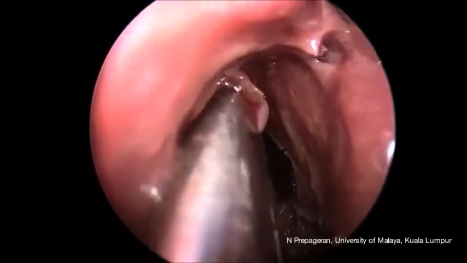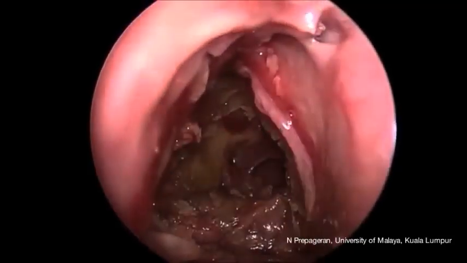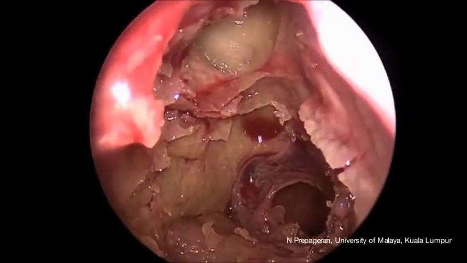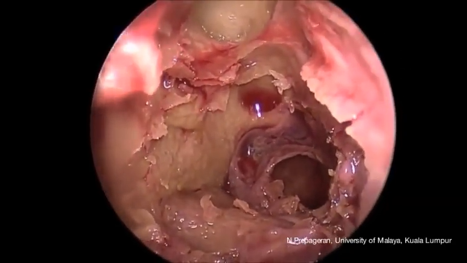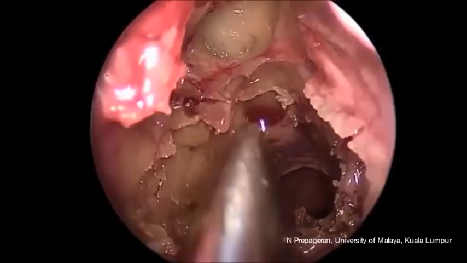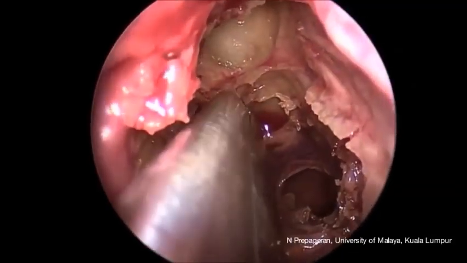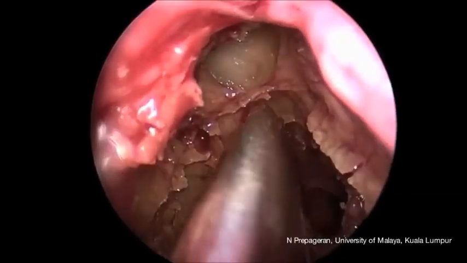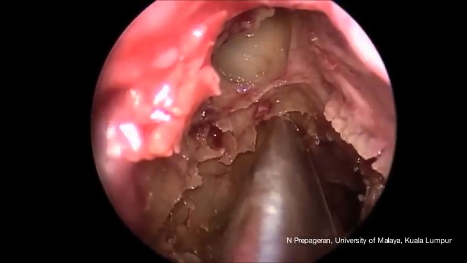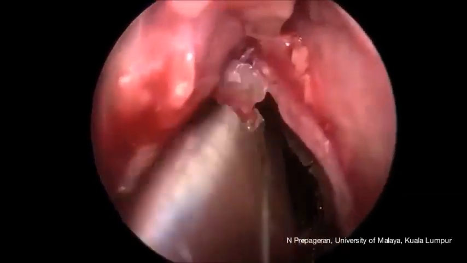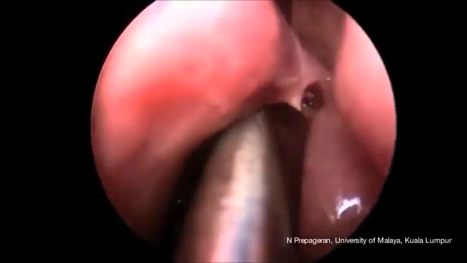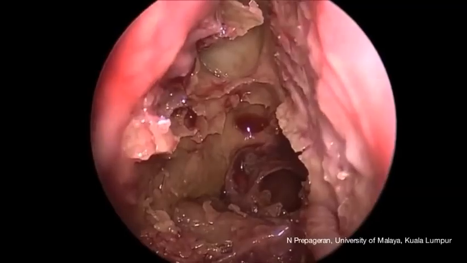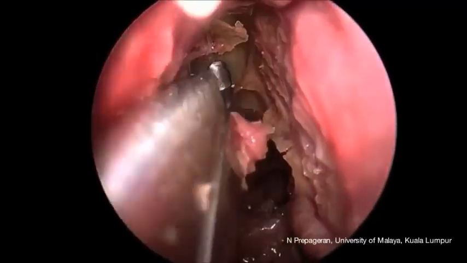so that we can identify and visualize the anterior ethmoidal artery. This is more for dissection, and there you go. A very nice view of the anterior ethmoidal artery, the frontal recess, and you can see very clearly now the posterior wall of the frontal sinus, which always bulges out like a tummy, which is actually the bulge from the frontal lobe itself. Again, I'm removing all the mucosa so that we can have a very nice view.